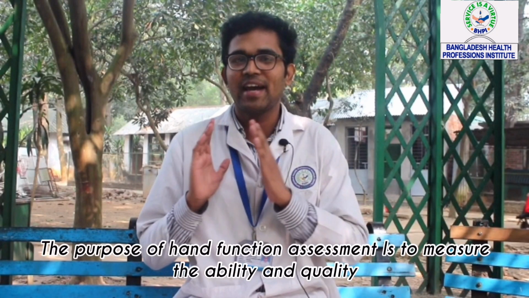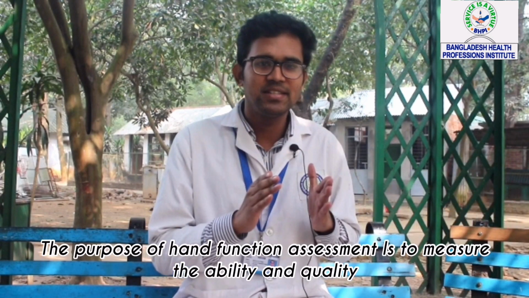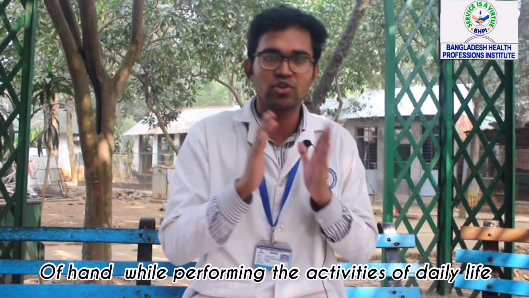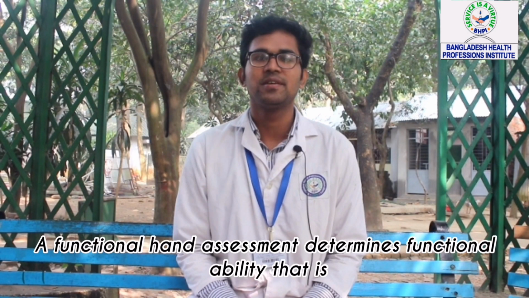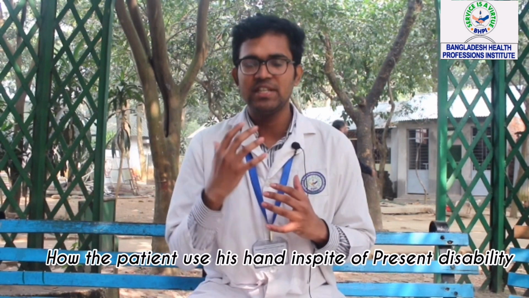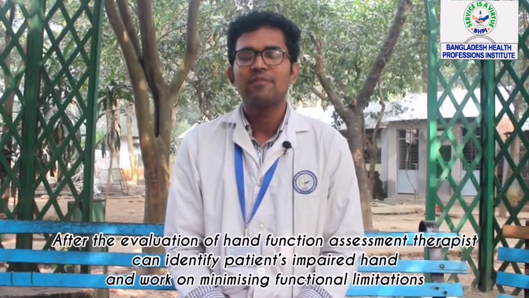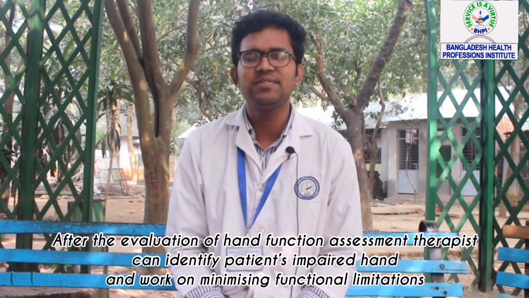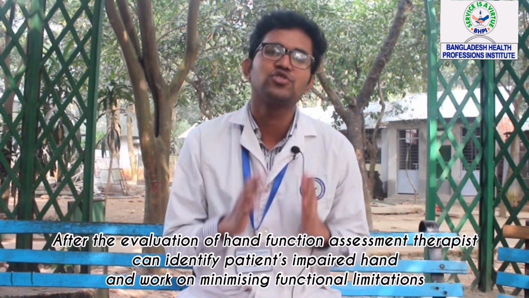The purpose of hand function assessment is to measure the ability and quality of the hand while performing activities of daily living. A functional hand assessment determines functional ability, that is, how the patient uses his hand in spite of present disability. After the evaluation, the therapist can identify the patient's impaired hand and work on minimizing functional limitations.